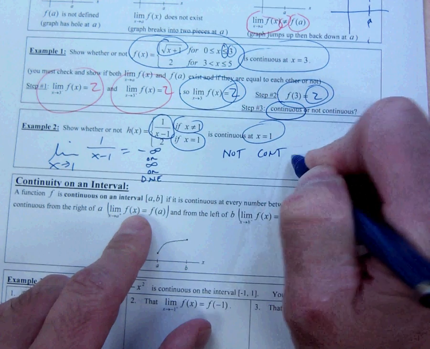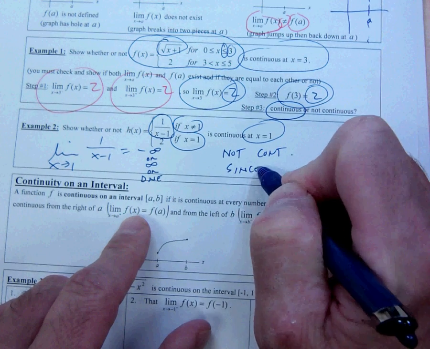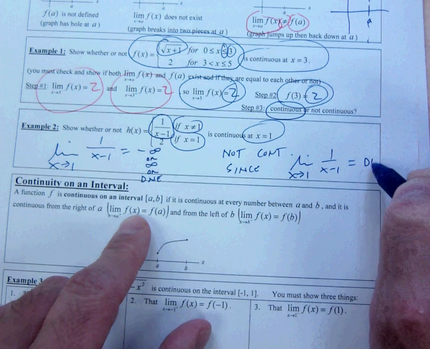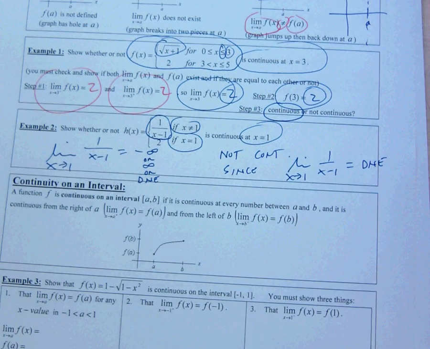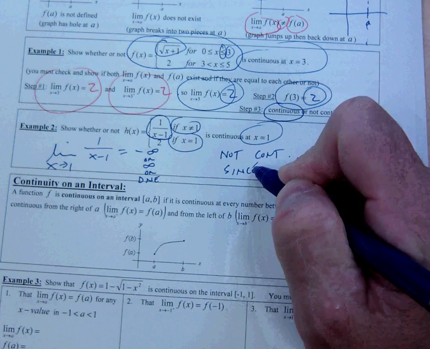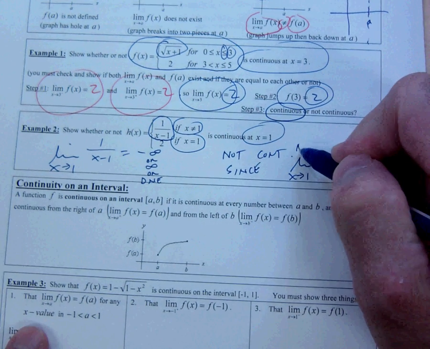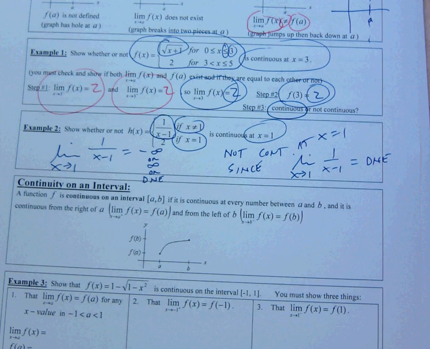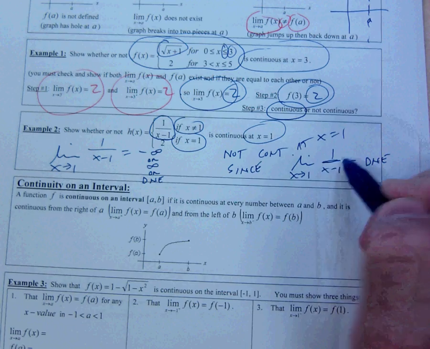Because why? Since the two-sided limit does not exist. I mean, it might be infinity or negative infinity, but those aren't numbers, right? It's got to be a number. In order for it to equal f of a, doesn't it have to be a number? So right away I can stop. I don't even have to check anything else, do I? Okay? So this function is not continuous at x equals 1, since that two-sided limit is not going to exist. It's not going to be a number. Okay? Make sense?